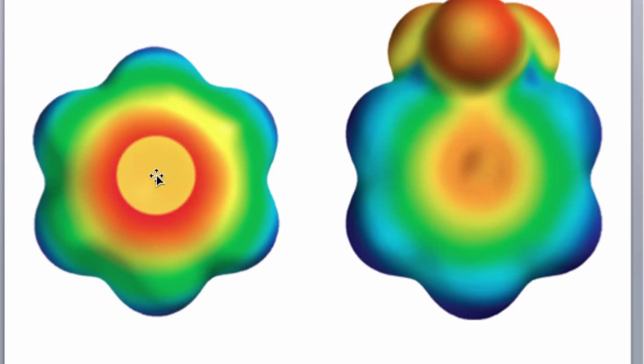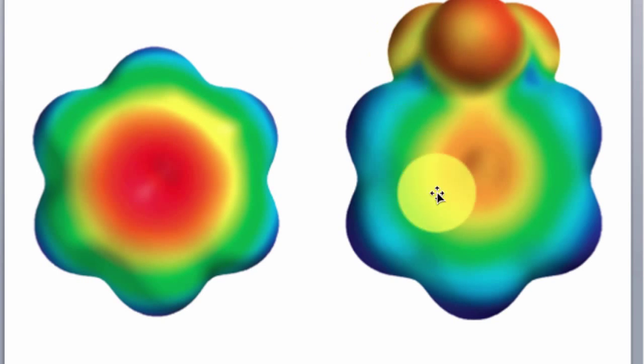Finally, I'd like to use an electron density diagram to examine why benzene is more active as a nucleophile towards some groups than others. Here we have a picture of benzene on our left and trifluoromethylbenzene on our right. On the left, benzene, you can see the large red area in the center. That is the nucleophilic core of the benzene ring.